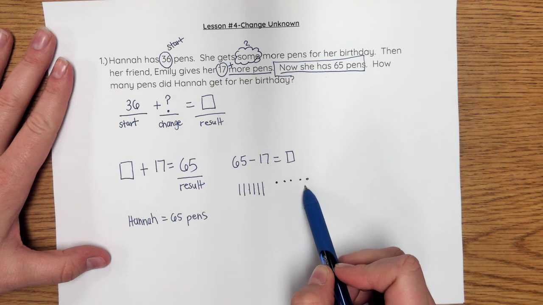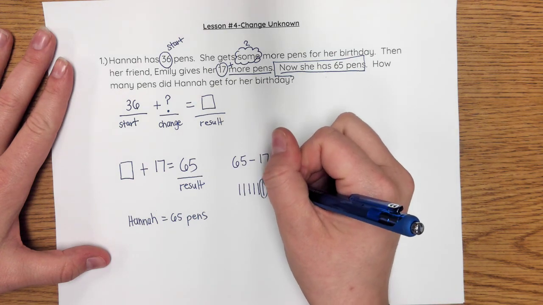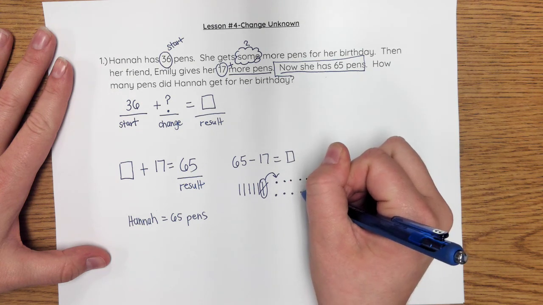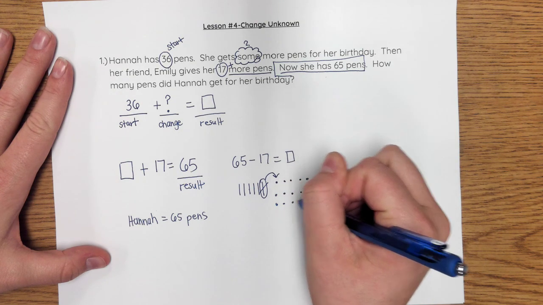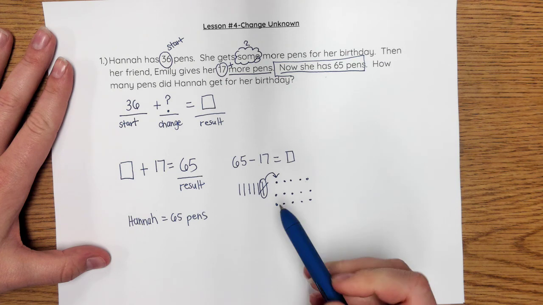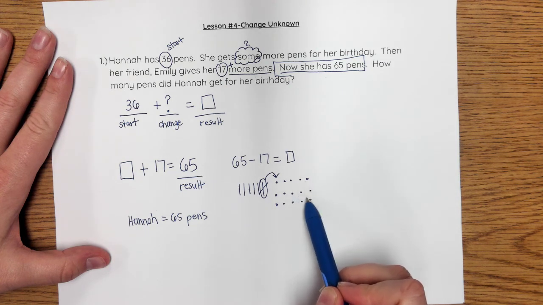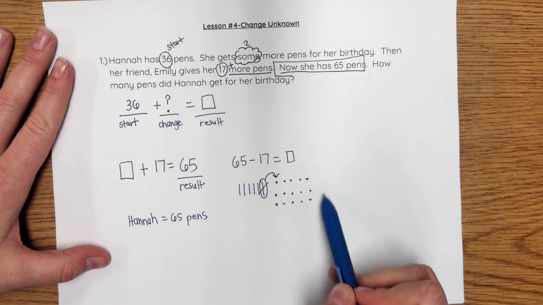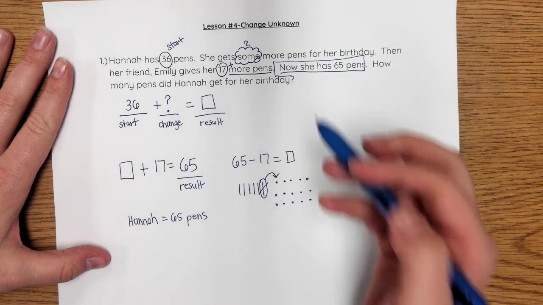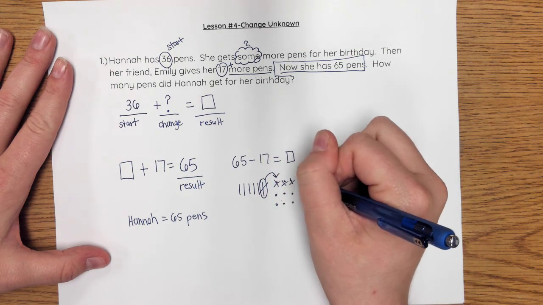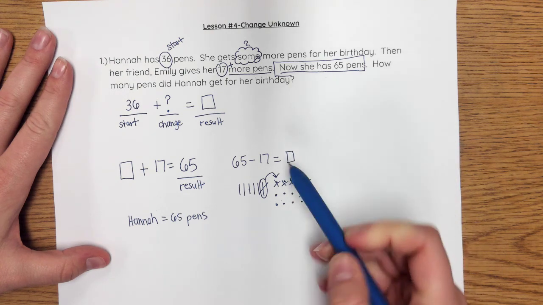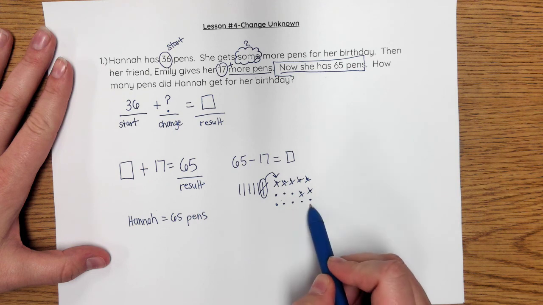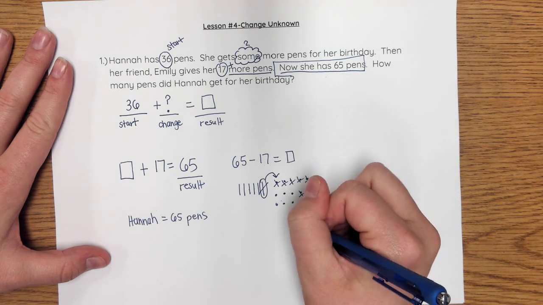I can't do that. So I need to go in and take a 10 and regroup it into 10 ones. Okay, so I have 1, 2, 3, 4, 5, 6, 7, 8, 9, 10. Well, now I have 5 plus 10 is 15 ones. I am able to take 7 away, so I'm going to take away 7. Let me double check. 1, 2, 3, 4, 5, 6, 7. I'm precise. I have 5, 6, 7, 8 ones.